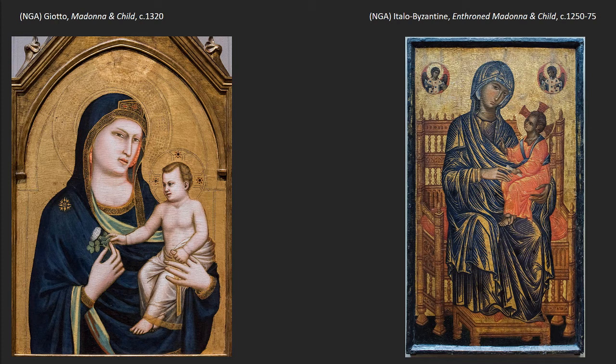And as you look at the panel, there's a sense that Giotto tries to make it look 3-dimensional, really taking some efforts and pains to make that figure look as if it's round, a 3-dimensional sculptural figure. Whereas our earlier artist is fairly happy reiterating the flatness of the surface.